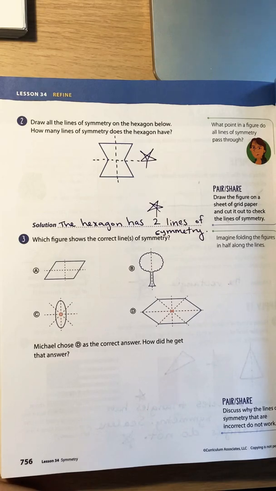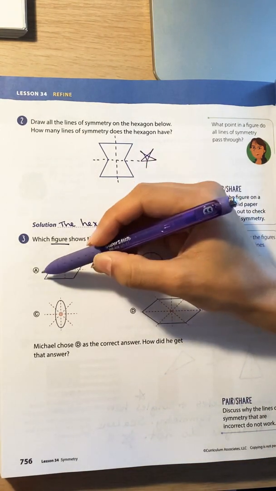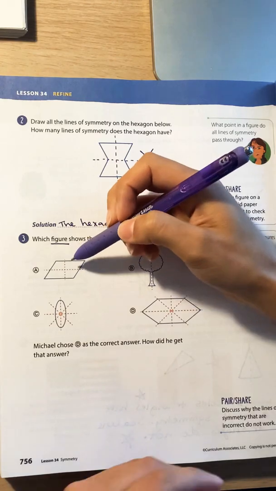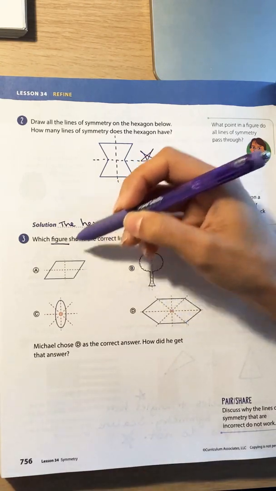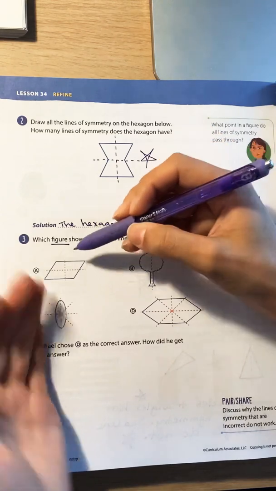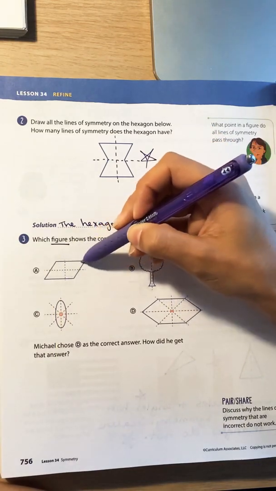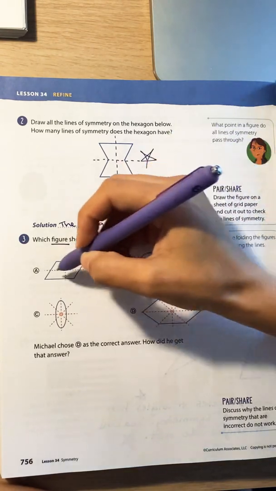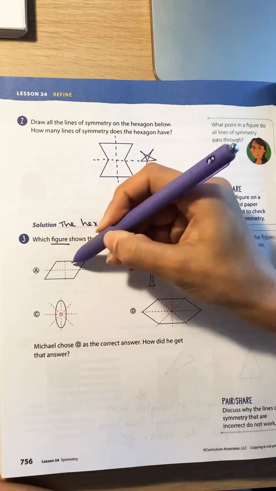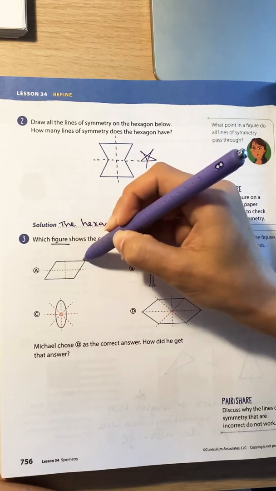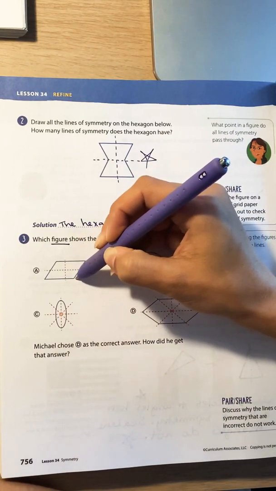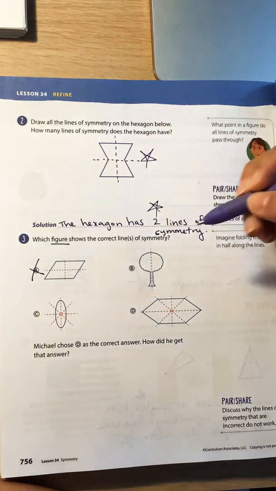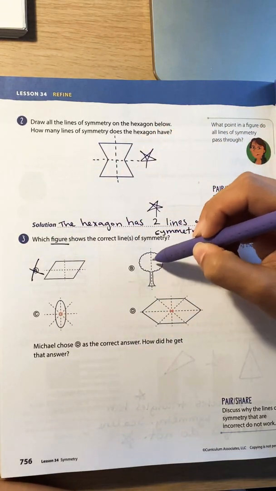So only one of these is correct. It's just which figure, not which figures. Okay, so which one is correct? So if we look at A, well, neither of those are right. There's no lines of symmetry on here that are right. I can't flip that right side over the left on that rhombus, because this over here would be way out this way. And I can't flip the top over to match the bottom, because this point over here, if I flipped it over on the bottom, would be out here.